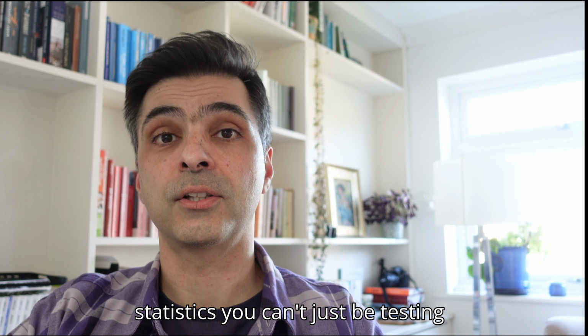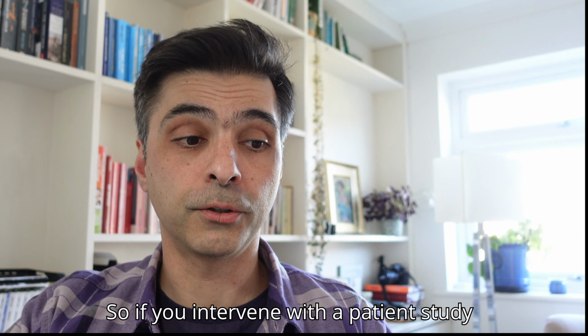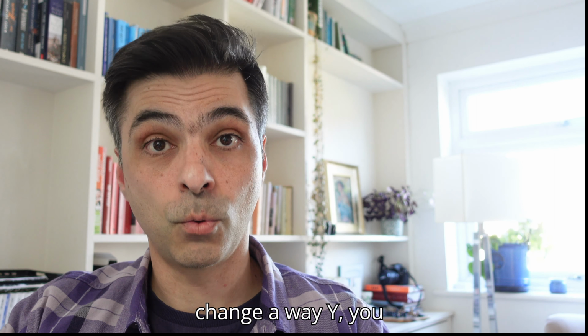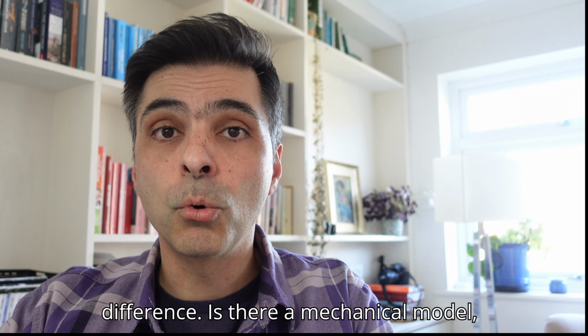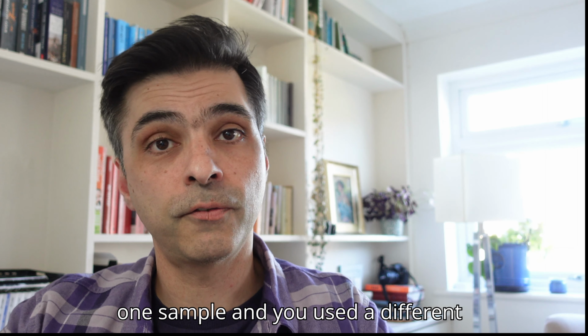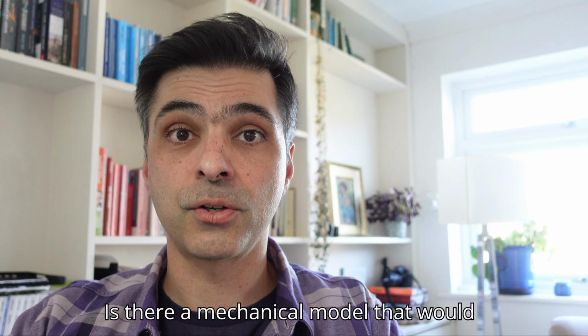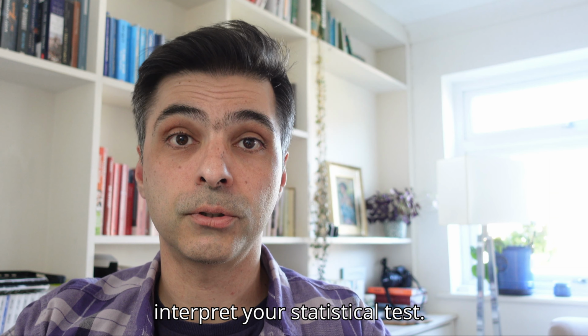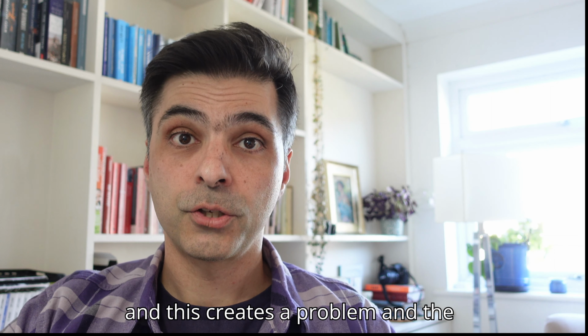And the point is that in statistics, you can't just be testing things that don't make any sense. So if you intervene with a patient in a way X and with another patient in a way Y, you want to know why you're expecting a difference. Is there a mechanical model? So you used a plating technique in one sample, and you used a different technique to fix a fracture in another sample. Is there a mechanical model that would explain why you expect a difference? Because if there isn't, and you just thought, well, let's have a look, then you don't know how you will interpret your statistical test. And this creates a problem.